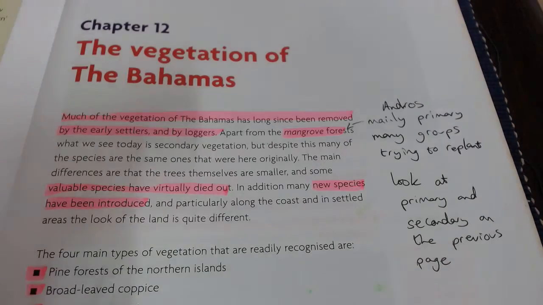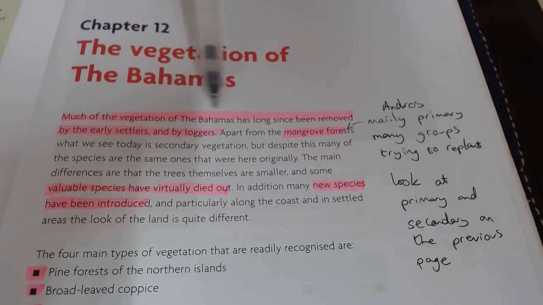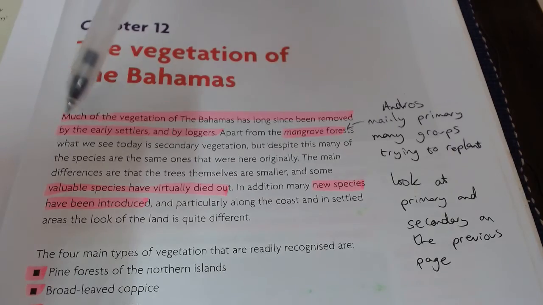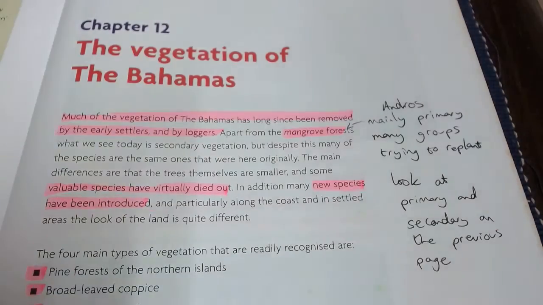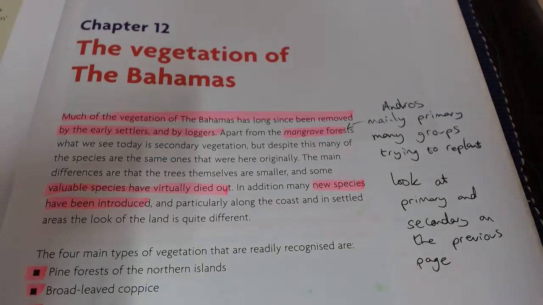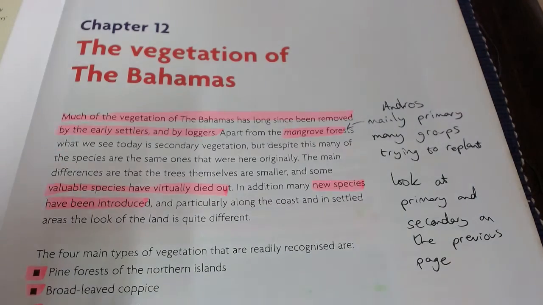Okay, so let's continue. Page 131 of Social Studies Book 2. It's Chapter 2, the vegetation of the Bahamas. Very simple, so let's jump straight in. Much of the vegetation of the Bahamas has long since been removed by the early settlers and by loggers. So that's very important. A lot of what we see today wasn't here naturally, and this isn't the same natural landscape.